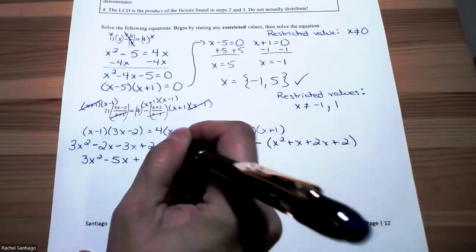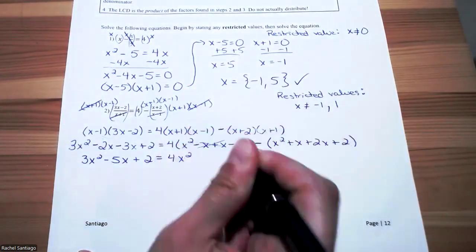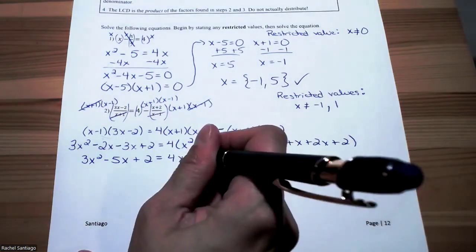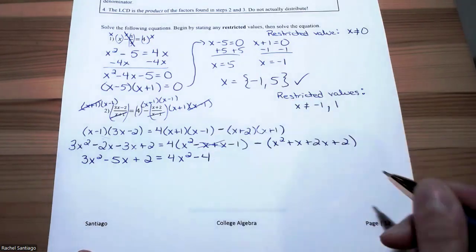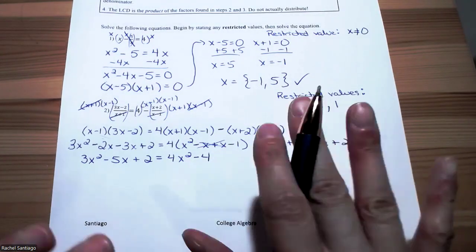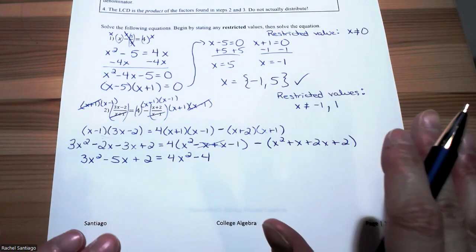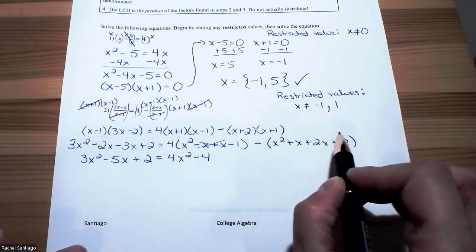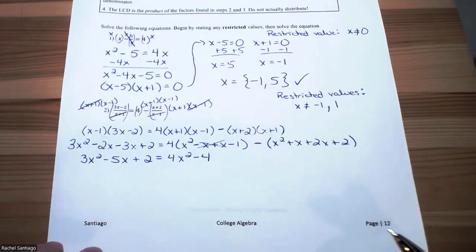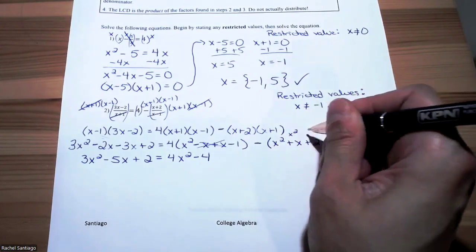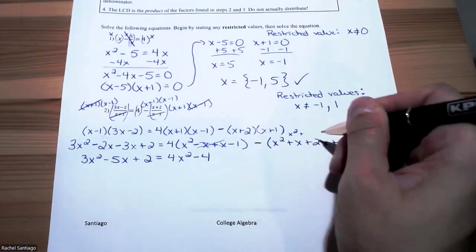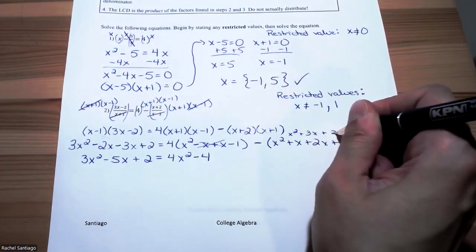So we have 4 times x squared, which is 4x squared, and then 4 times a negative 1, which is negative 4. Now we have minus, and actually, if you want, please don't hate me. I'm about to kind of simplify here so that way I can save some of this space. I'm just going to rewrite this as x squared, I'm squeezing it in, plus 3x plus 2.